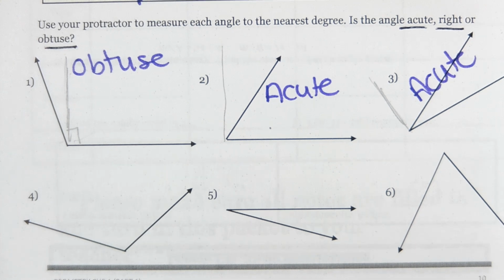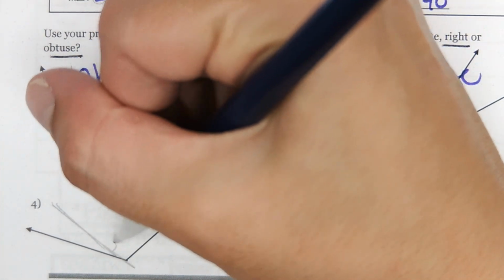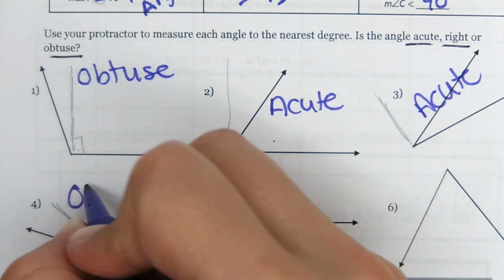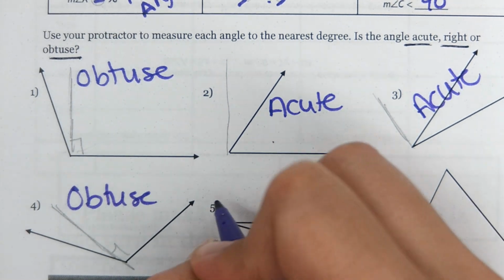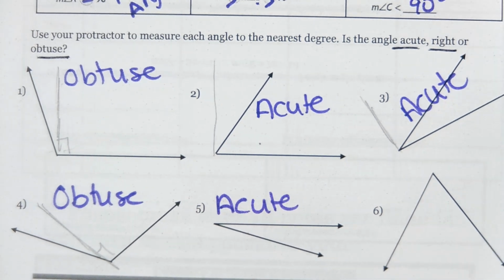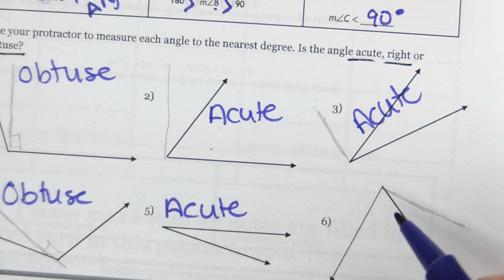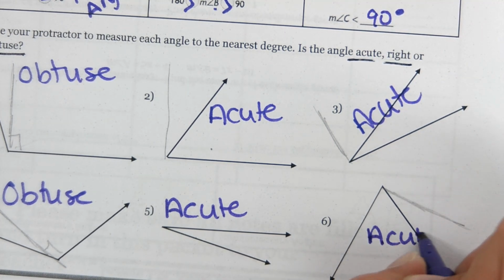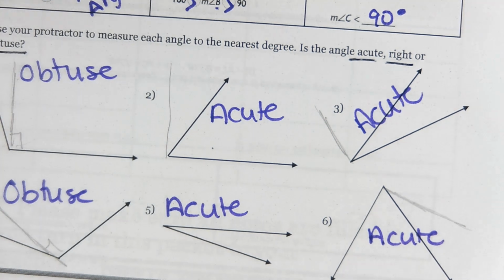Number 4, this would be bigger than a 90-degree angle. So this would be obtuse. This one definitely smaller, so acute. And this one, maybe kind of hard to tell, but if I was to sketch out a right angle, this is clearly smaller, so it would be an acute angle. Okay, and when you're done with that, we're going to flip to the next page, just one more page, and we're done.